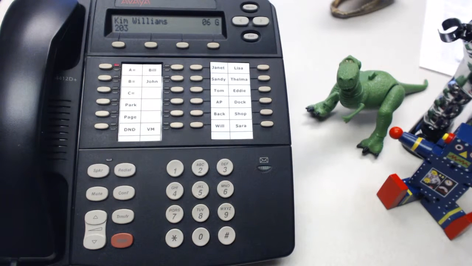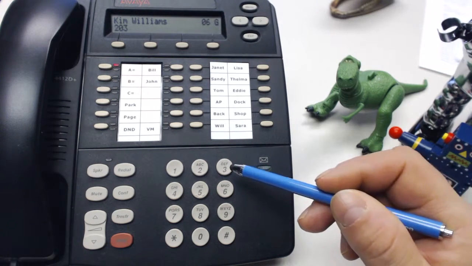Good. So note at the end, we had to press 2 to save the message, then we listened to it again, and then we had to press the 3 to save it.